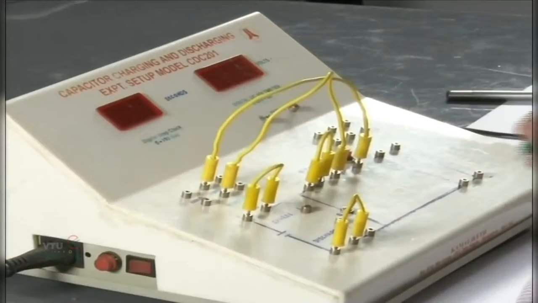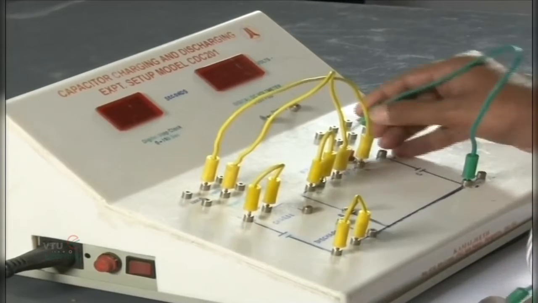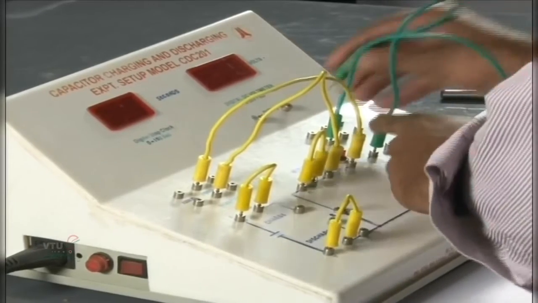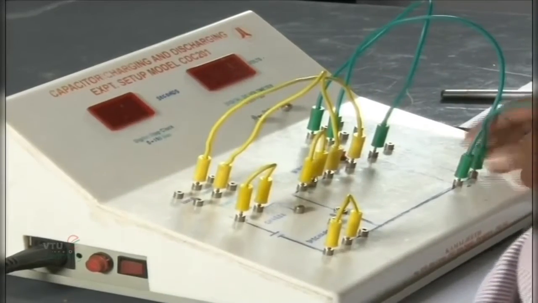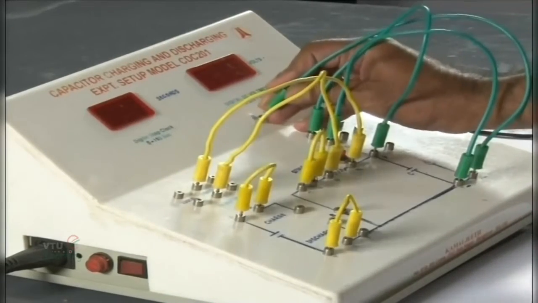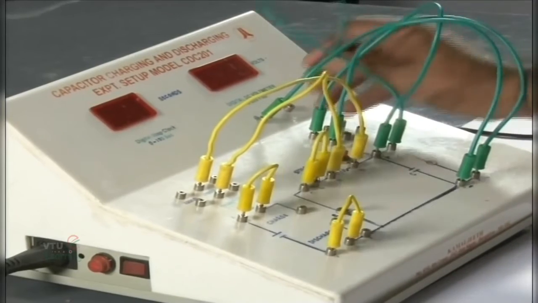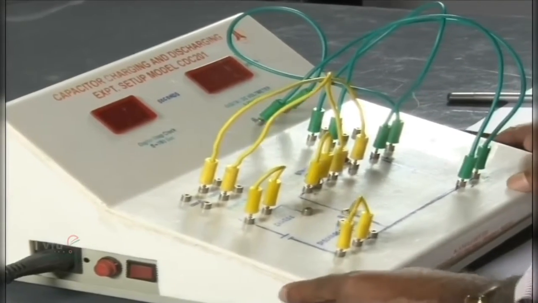Then we connect the electrolytic capacitor such that the negative of the electrolytic capacitor is connected to the negative and the positive to the positive. Then we connect the voltmeter such that the negative of the voltmeter is connected to the negative and the positive to the positive. So, this is a complete circuit that has been built up.